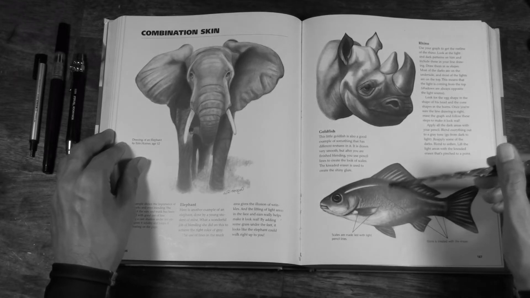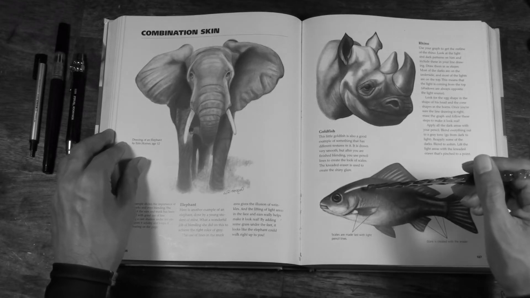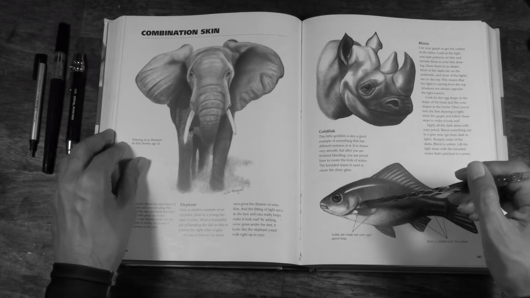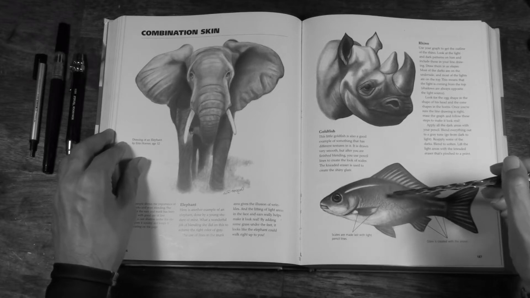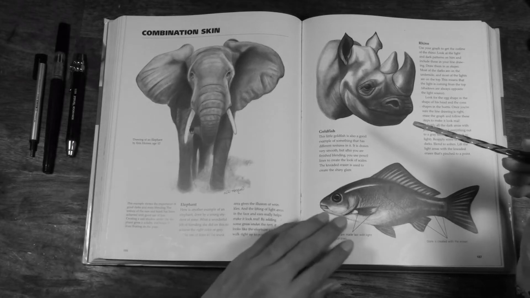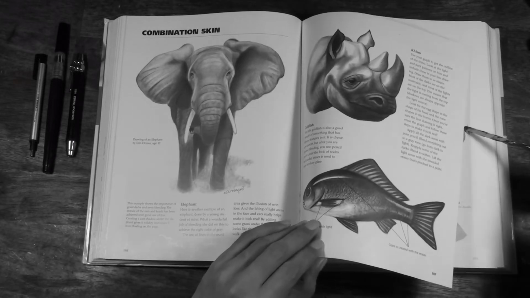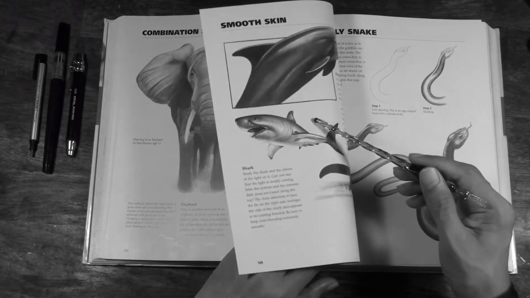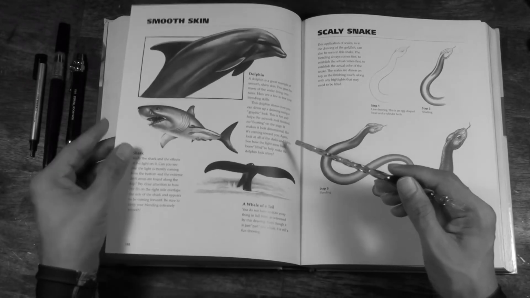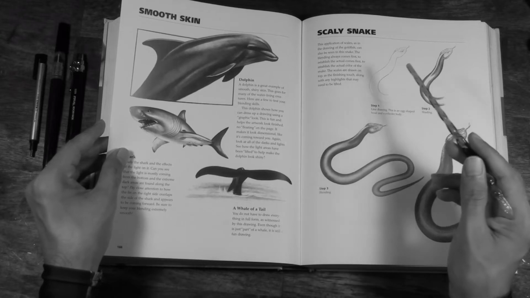There's some scales for you. And a fish. Can I add those scales at the very end? Smooth skin.